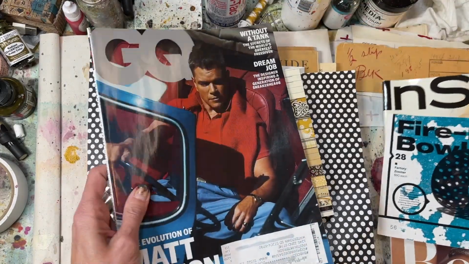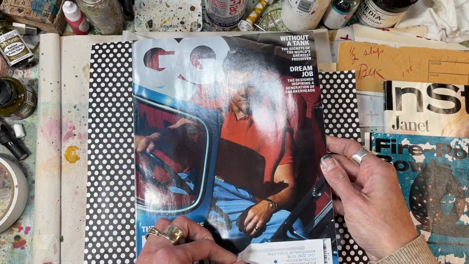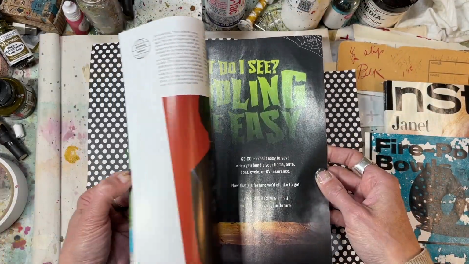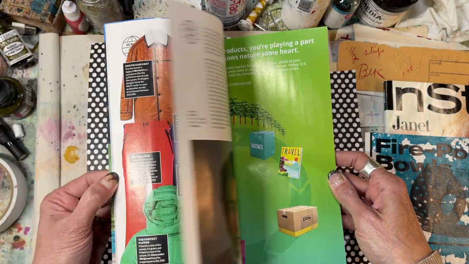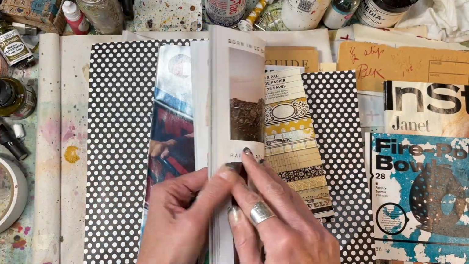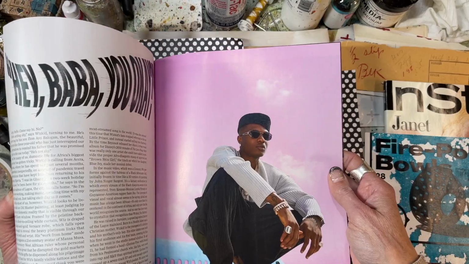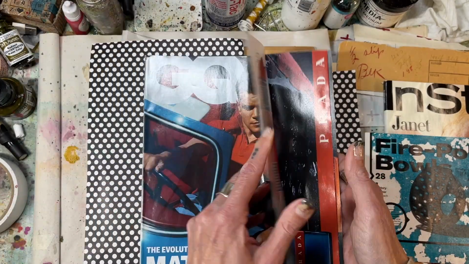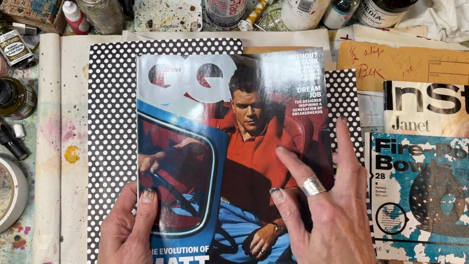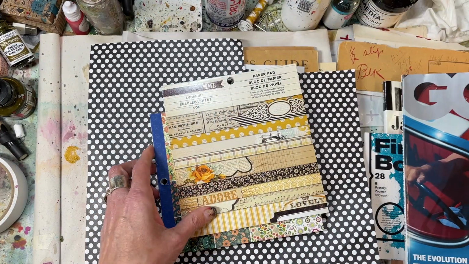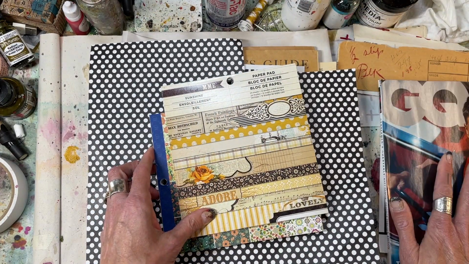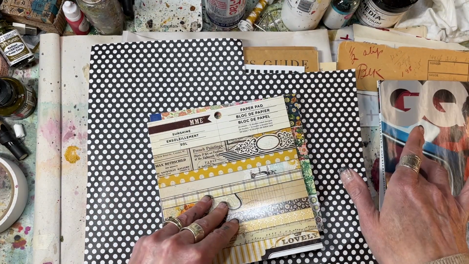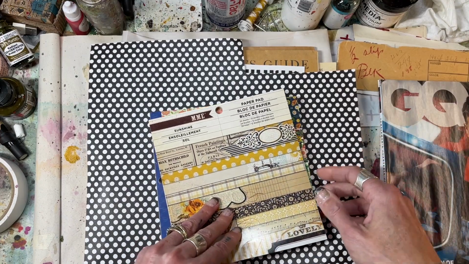So just a couple different magazines, like I said, just to give you a feel of why and how I would consider using magazines. You should be able to pick these up. Sometimes our library gives magazines away, so that was sometimes where I would pick those up.